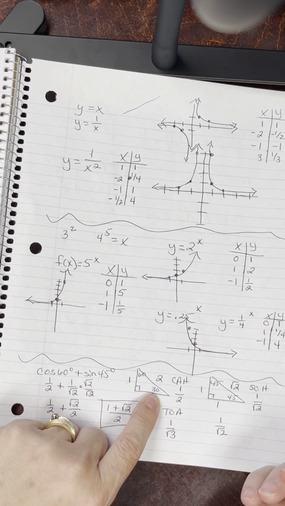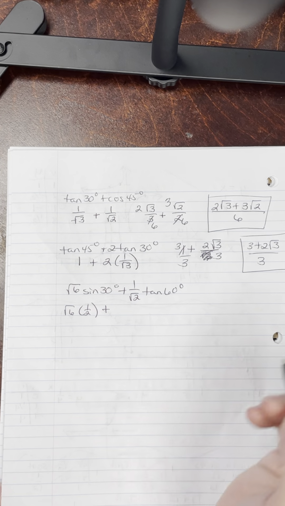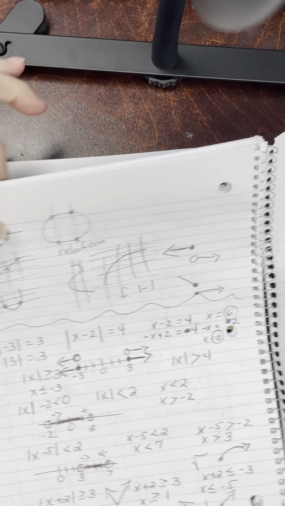So we're going to have root 6 times 1/2 plus tangent of 60, here's my 60, TOA, opposite over adjacent, so that's just root 3. We have our 1 over root 2 with our just root 3, implied over 1 if we want to go ahead and write it.